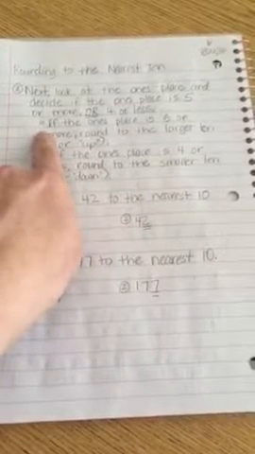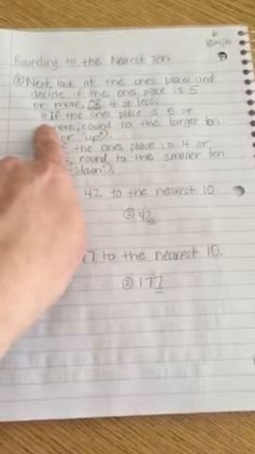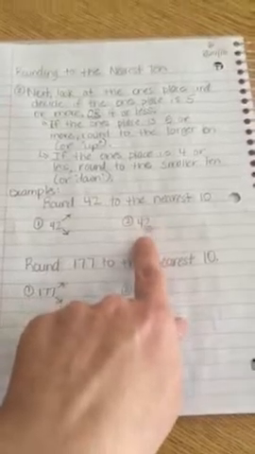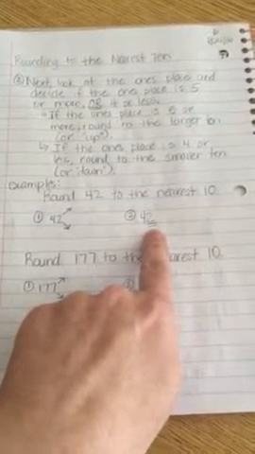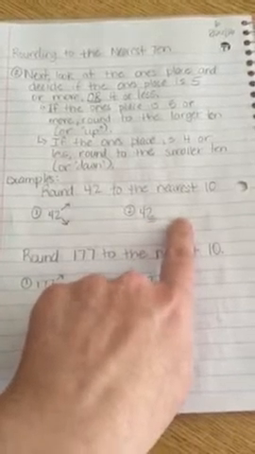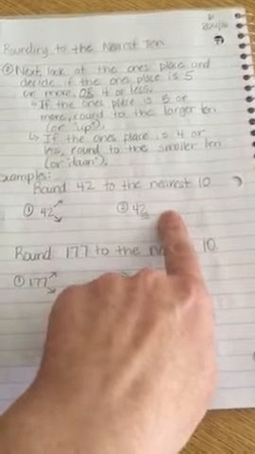Then the next thing we're going to do is look at the ones place and decide if it's 5 or more, or 4 or less. Depending on that will tell us whether we're going to round up or round down. When we look at 42, 2 is less than 5, so we would round down to 40. So 42 rounded to the nearest 10 would be 40.